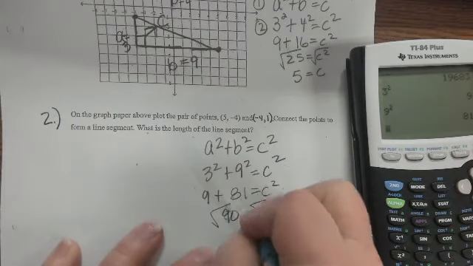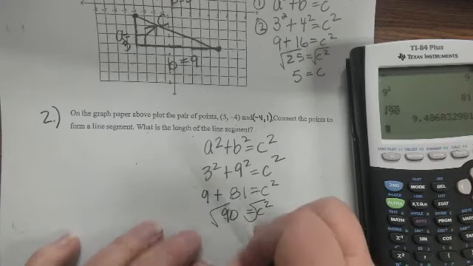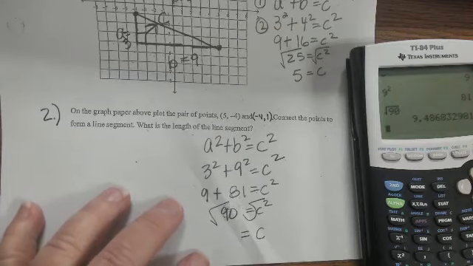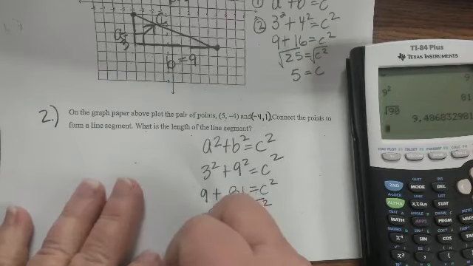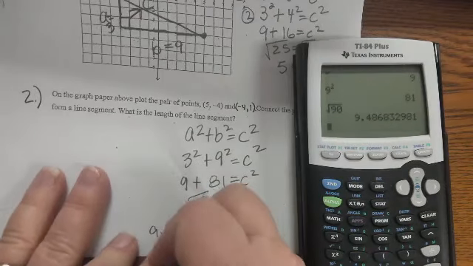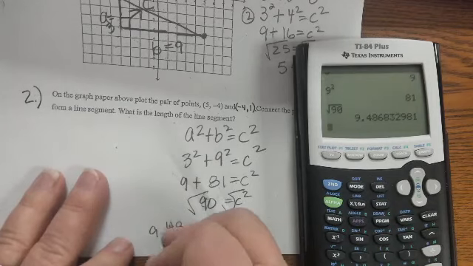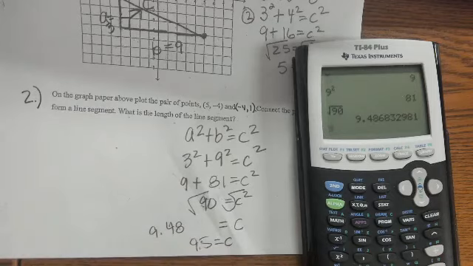I'm going to take the square root. I do second square root of 90, and I get C is equal to 9.486, blah, blah, blah. Most of the time, they're going to ask you to round it to the nearest tenth. So if I wrote it all out, do you see how I've got all those numbers? I'm going to write 9.48, and if I need it to the nearest tenth, that would change the score to 9.5 is equal to C. I don't know how I ended up with a different set of notes. Very interesting. All right, let's go here.